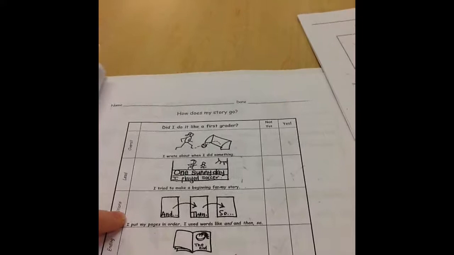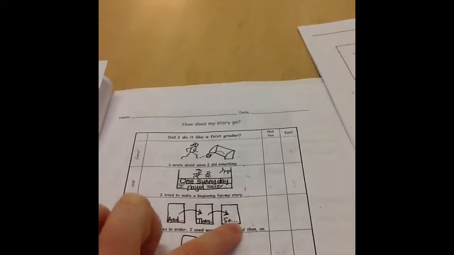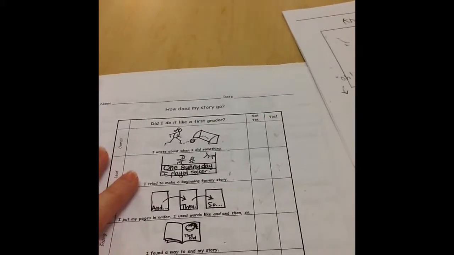Then we went on to, I put my pages in order. I use words like and, then, and so. Angelina and I worked on this a long time ago, and so she already made sure that she had and, then, and so in her writing to show what happened in the beginning, the middle, and the end.